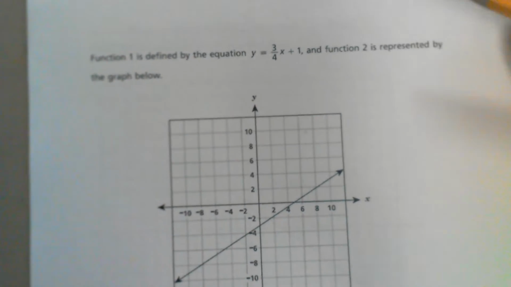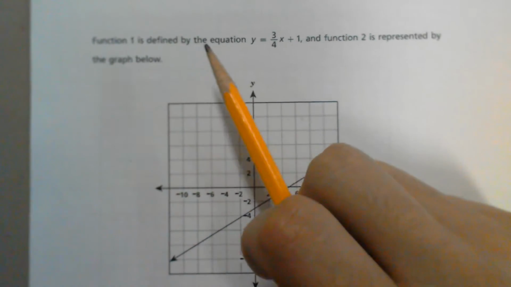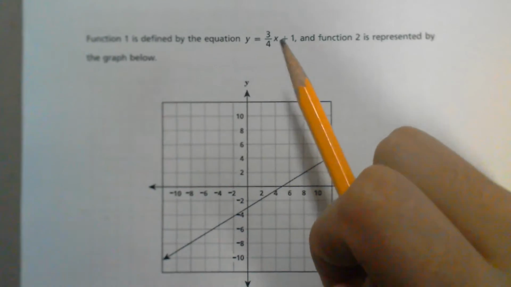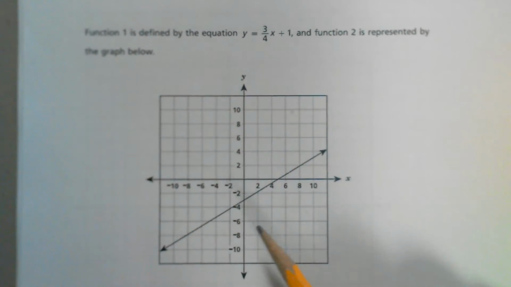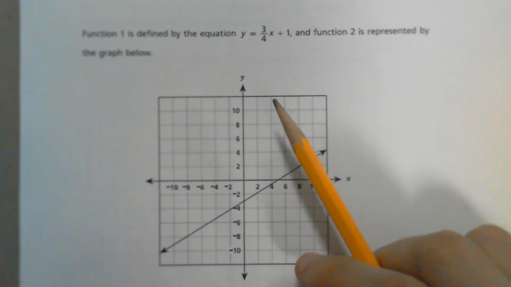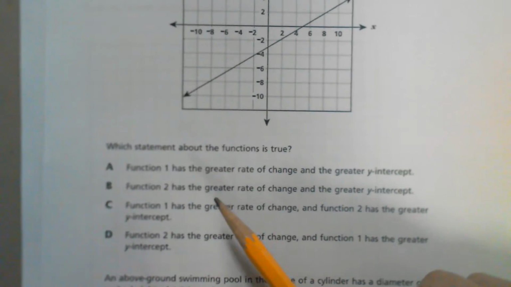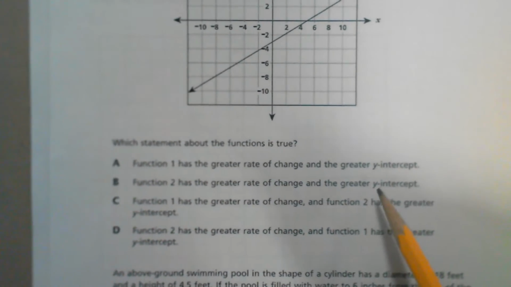Okay, so what we are looking at here, as we're looking at function 1, is defined by the equation y equals 3/4 x plus 1. And function 2 is represented by the graph shown below. Take a look. We have a graph here, we have our equation here, and we have a multiple choice question comparing the rates of change and our y-intercept.